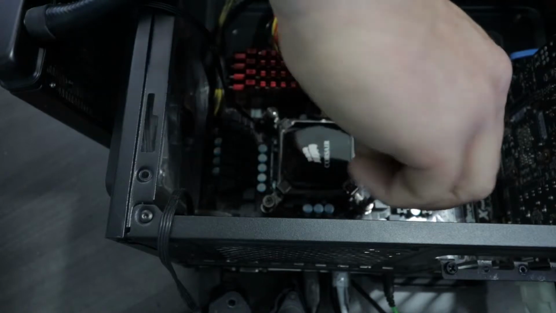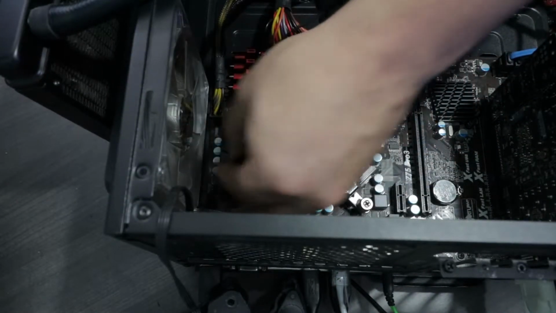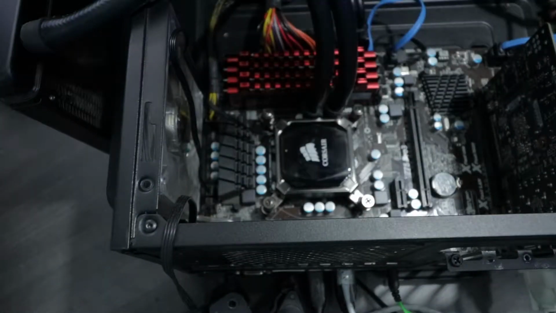That's the way you want to tighten them as well. One thing to never forget if you have a cooler with a pump is to reinstall the pump. Now that's on there and that's good to go.